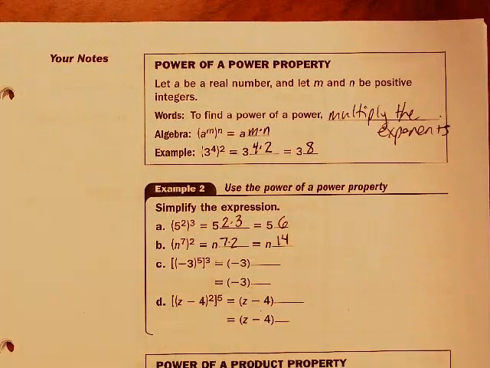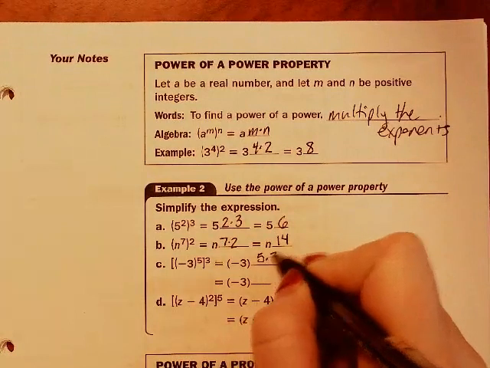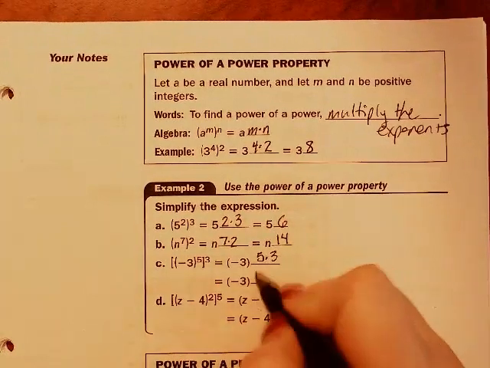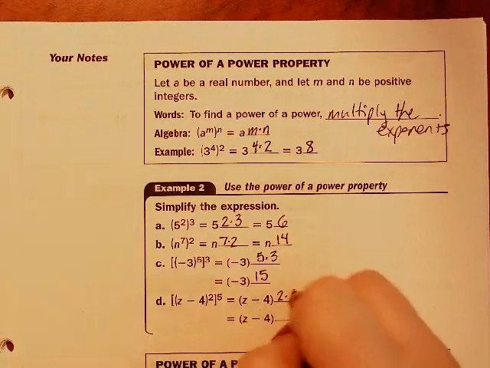Negative 3 to the 5th to the 3rd, we multiply our exponents, so we get negative 3 to the 15th. And z minus 4 squared to the 5th, we multiply our exponents, so we get z minus 4 to the 10th.